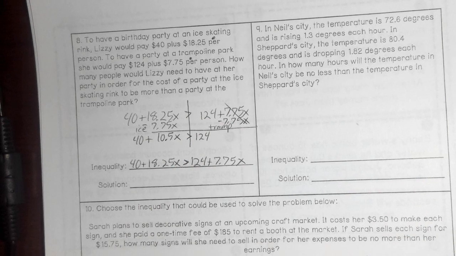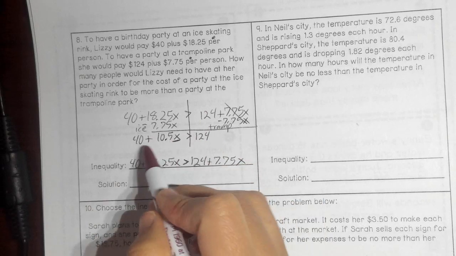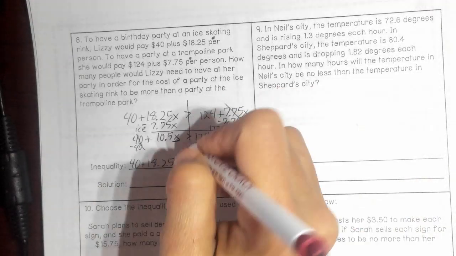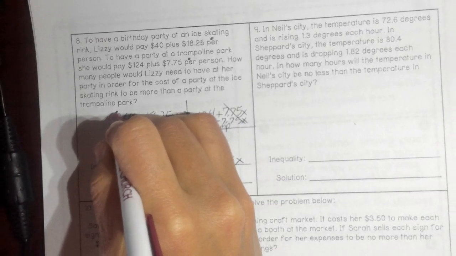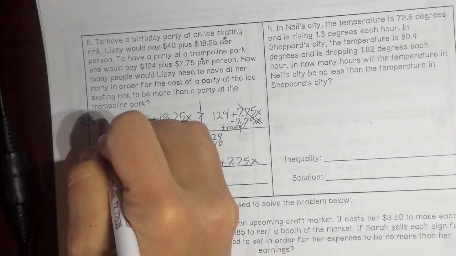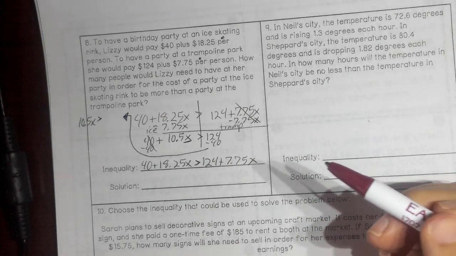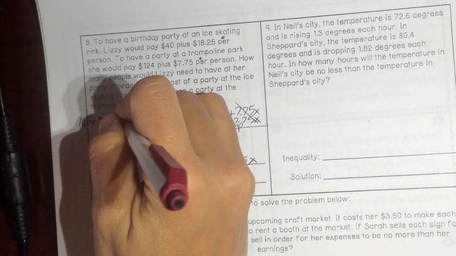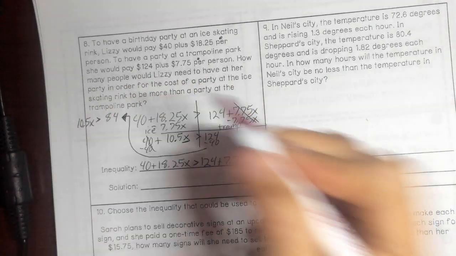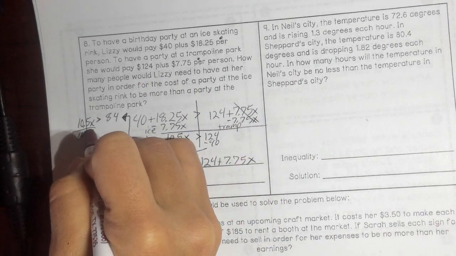From there, you're going to solve it just like you would a normal two-step equation. You're going to get x by itself, so we got to get rid of the adding or subtracting number first. We're going to subtract 40 from both sides. We're going to have to rewrite this over here. So when I do that, I'm going to get 10.5x is greater than 124 minus 40, so that'll be 84. So then you're going to divide by 10.5.